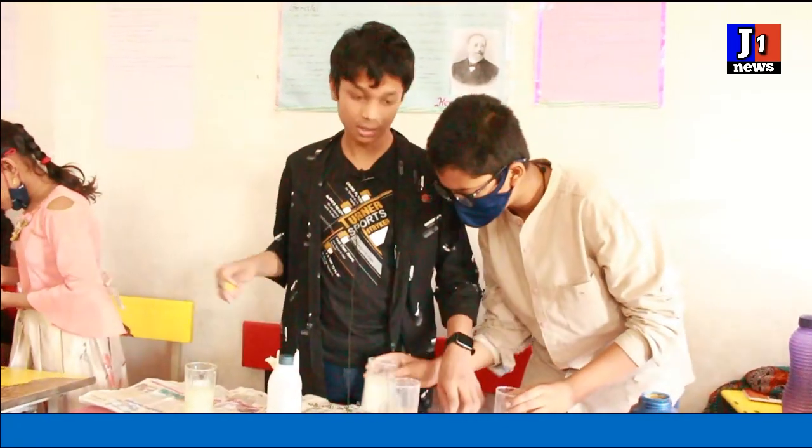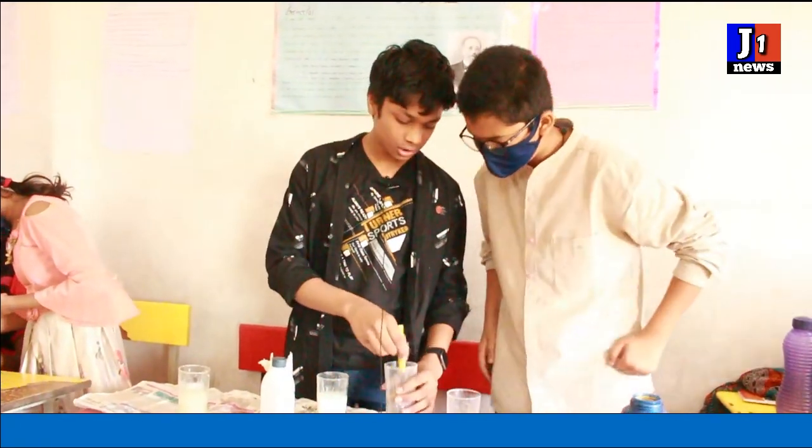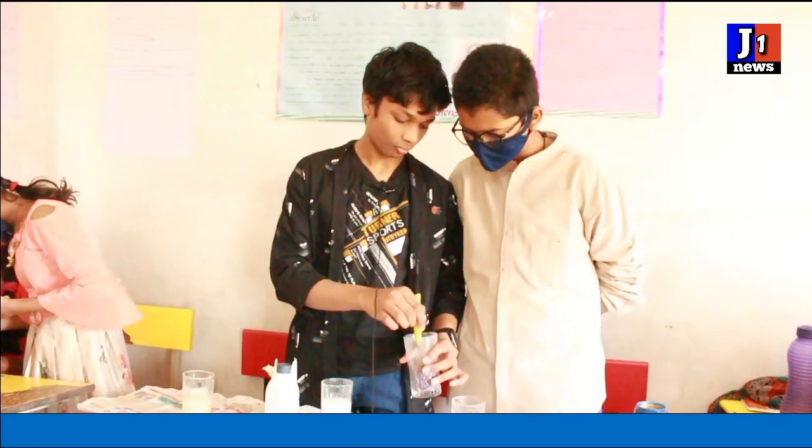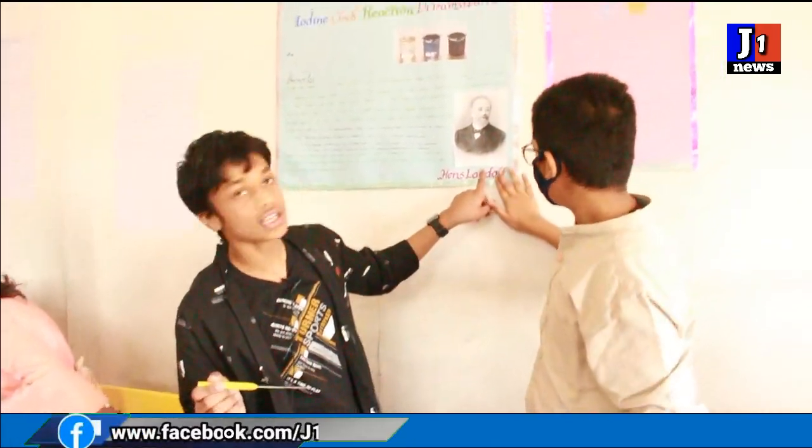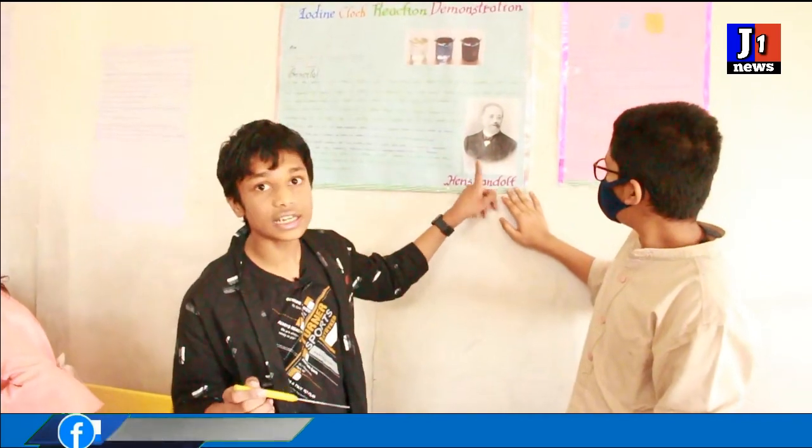Now I am going to stir it. Now sir, this is the color of the second stage. Now you can zoom in and check this. This reaction is called the iodine clock reaction. It was found by Hans Landolt in 1886. It is the best experiment to explain the moderate reaction in chemical kinetics. That's all. Thank you, sir.